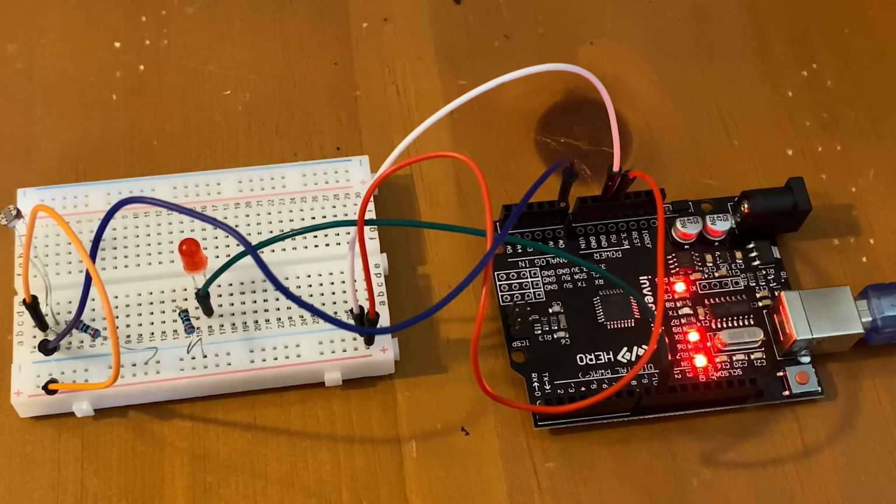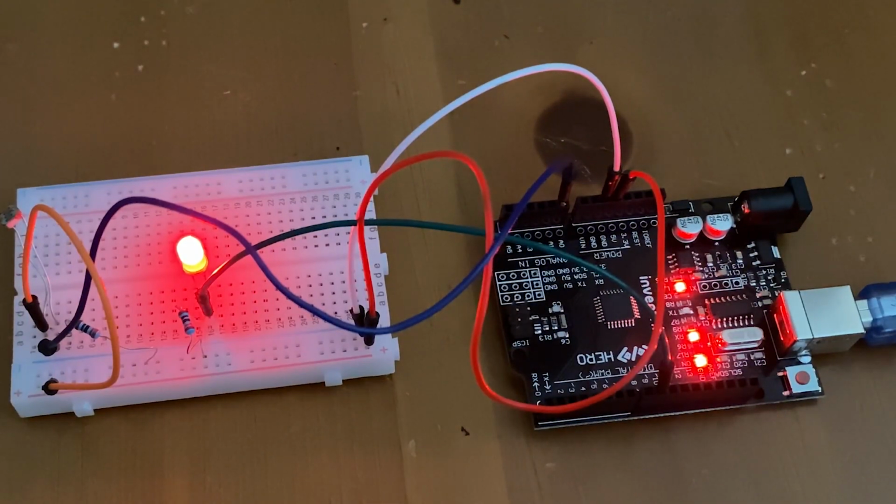So that concludes the video. As you can see, it's all wired up. It works well. And I will see you guys in the next video.